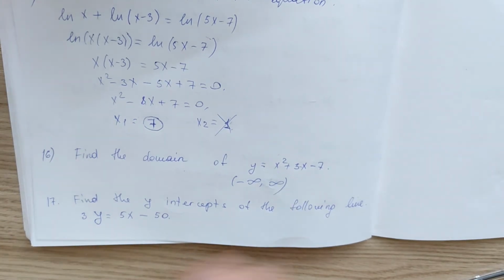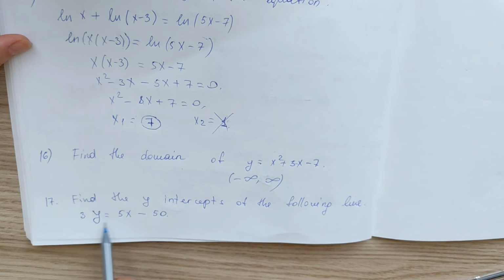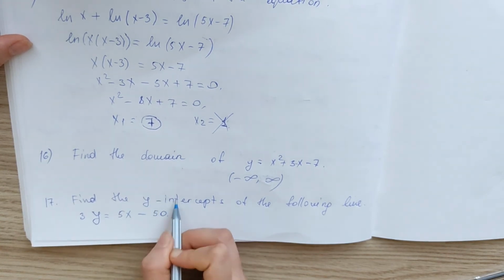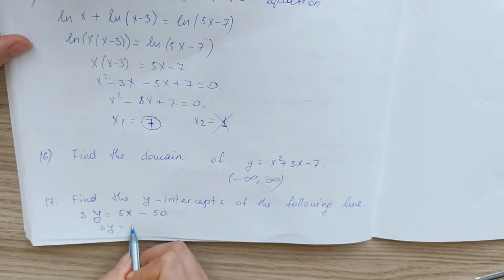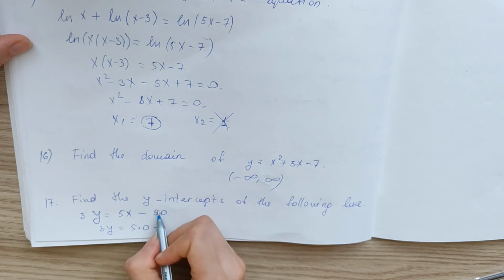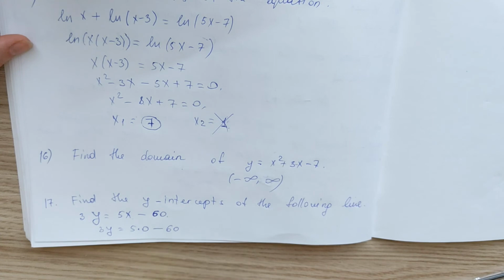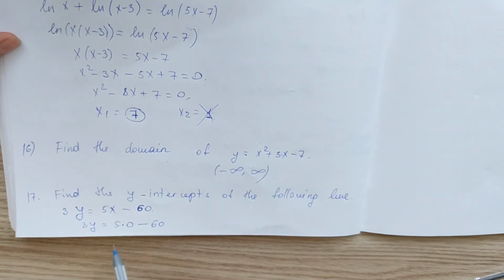Next question. Find the y-intercept of the following line. 3 times y is equal to 5 times x minus 50. If we want to find the y-intercept, we should replace x by 0. So 3 times y is equal to 5 times 0 minus, let it be 60, to divide it easily.